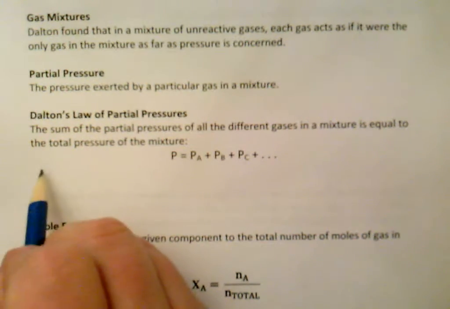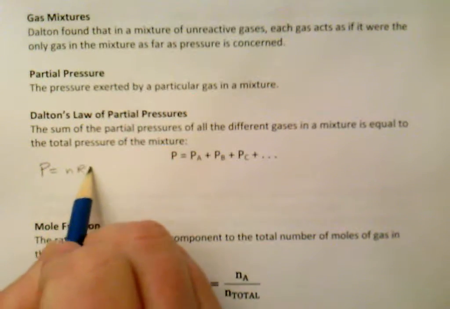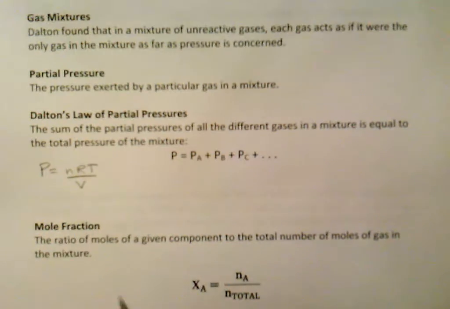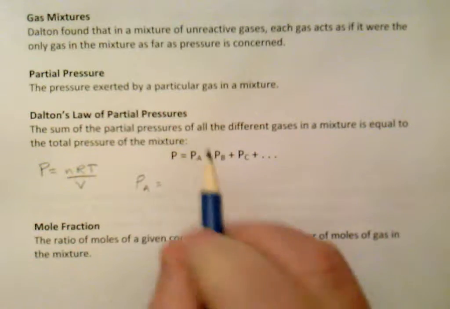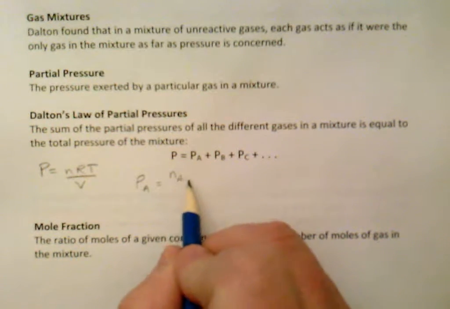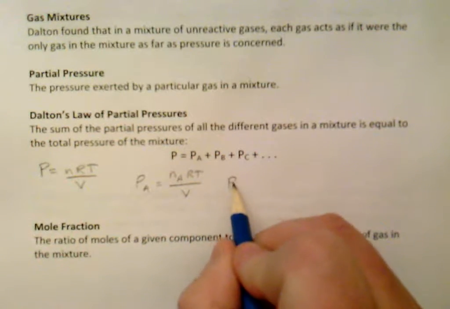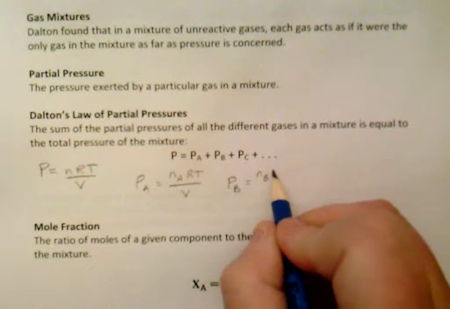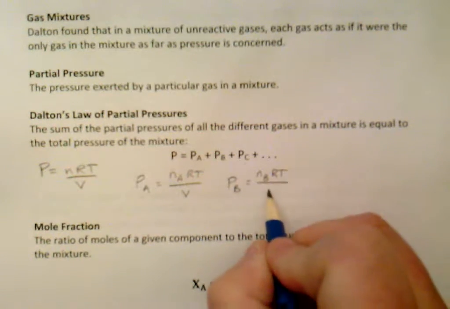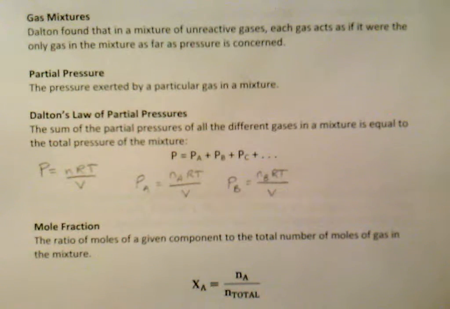So that's kind of interesting. We can take our P equals nRT over V, right? That's just PV equals nRT that is rearranged. And the pressure of gas A is going to be equal to the number of moles of gas A times RT over V. The pressure of gas B is going to be equal to the number of moles of gas B times RT over V. And you can add them all up to get the total pressure.